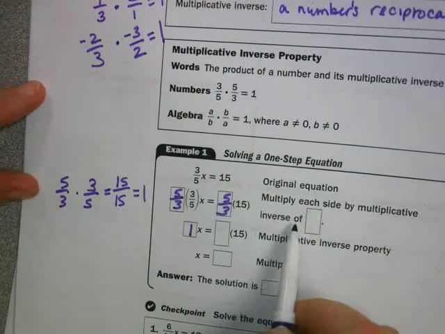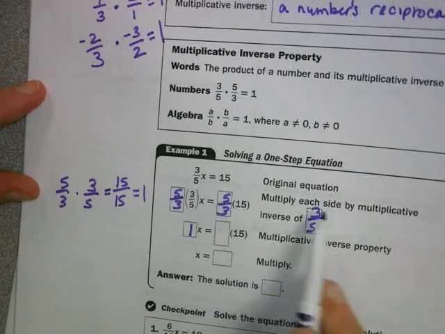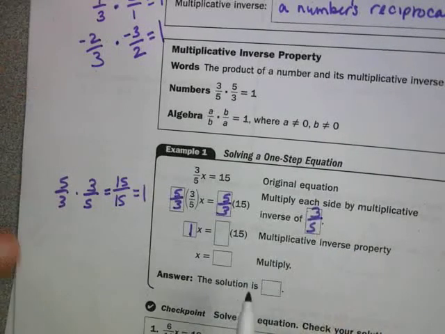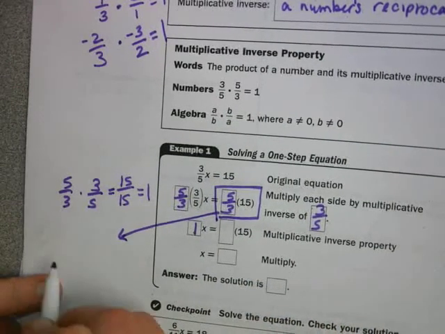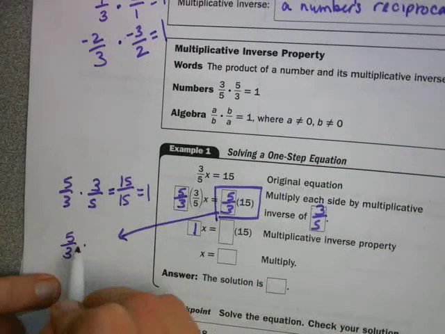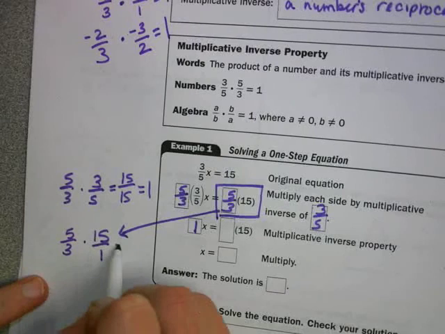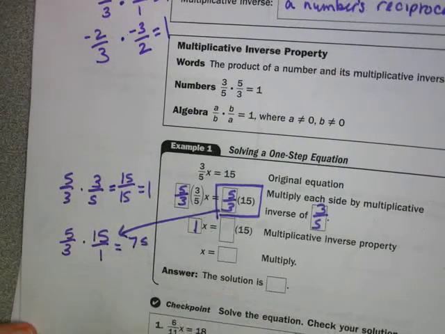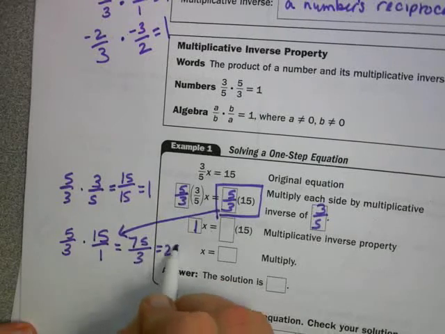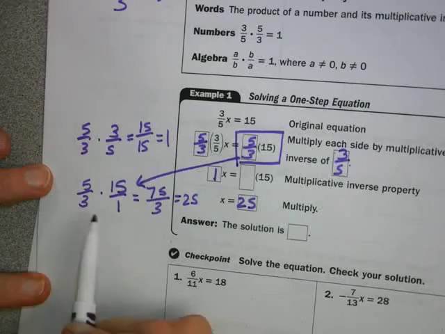So right here it said the inverse of 3/5. We did the inverse of 3/5, multiply each side by the inverse of 3/5, it's 5/3. Now over here, how do you multiply a fraction times a whole number? So right now it's 5/3 times 15. How do we multiply a fraction by a whole number? You make the whole number a fraction by putting it over 1. And then you multiply straight across, and that is 75/3, which is 25. So x is 25.